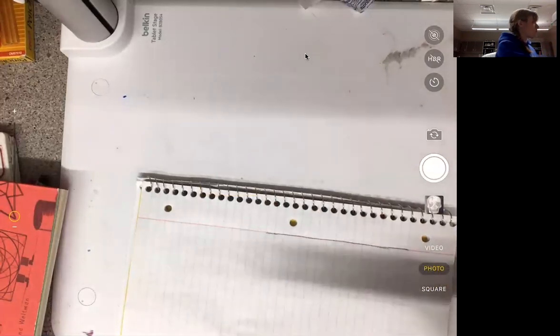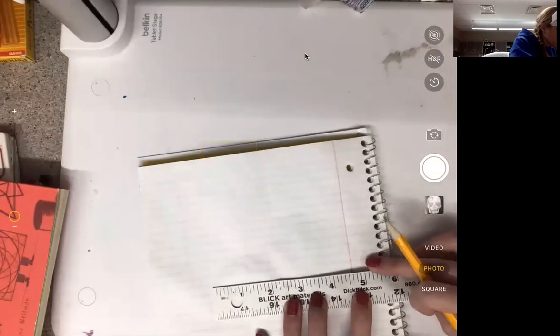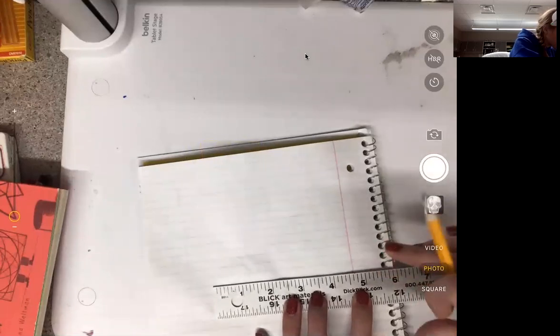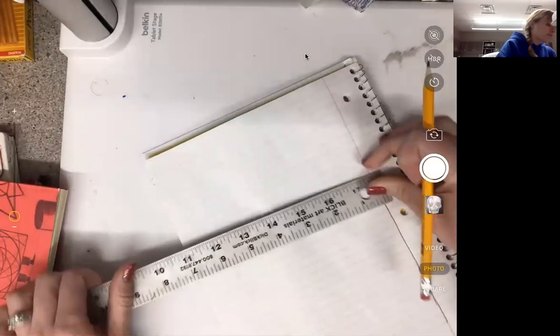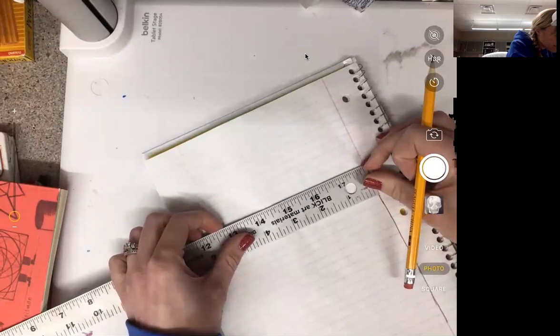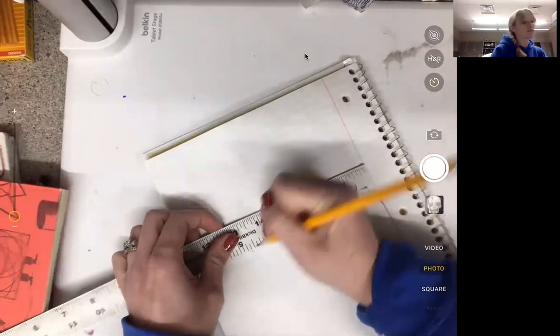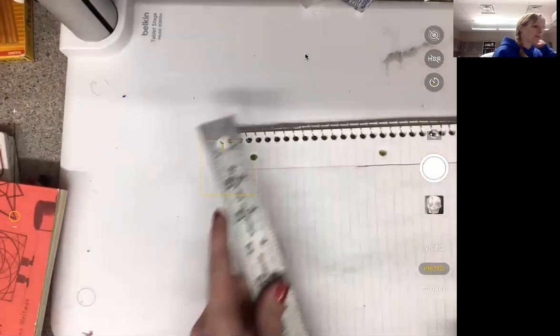And I've got to do it the other way actually, because my notebook's in the way. Okay, line it up, and here is the mark where it left off on the last one. Draw a straight line on that line. This is why the lines are helpful, because they're already there. I don't have to really use the ruler necessarily for that part.